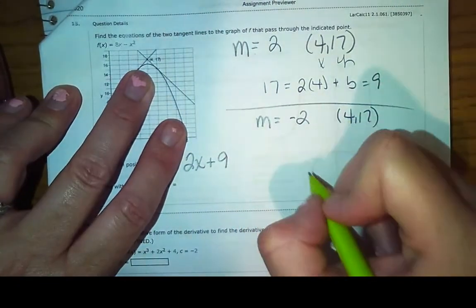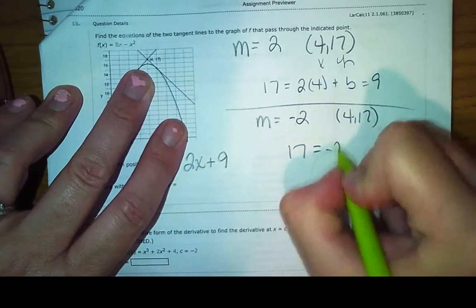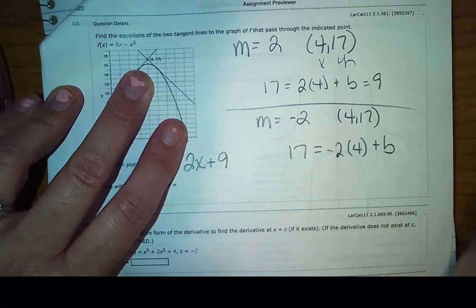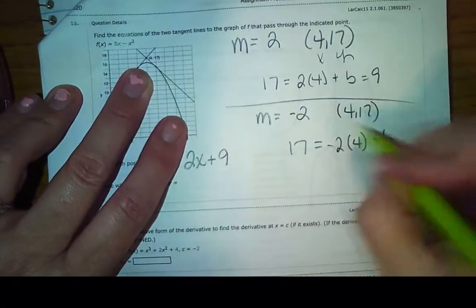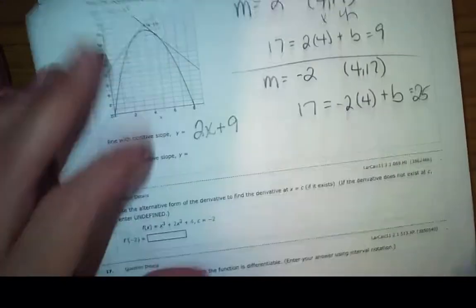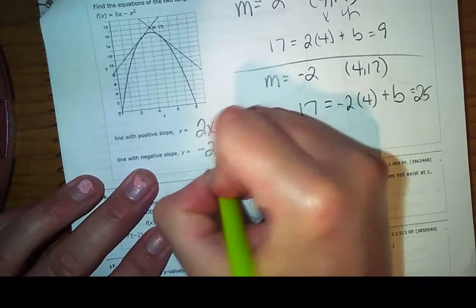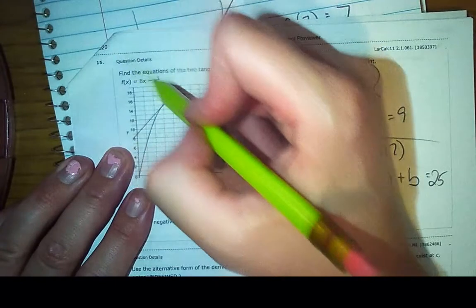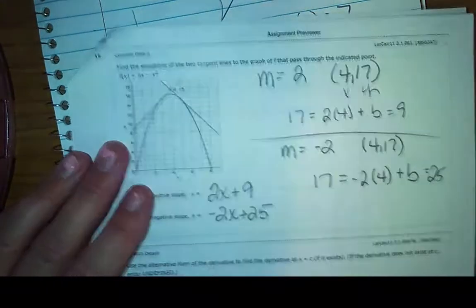So y equals mx plus b. I've got 17 equals negative 2 times 4 plus b. So I'm going to add 8 and get 25. So my negative line is going to be y equals negative 2x plus 25, and that should make sense. As you go up here, it's going to go off the graph.